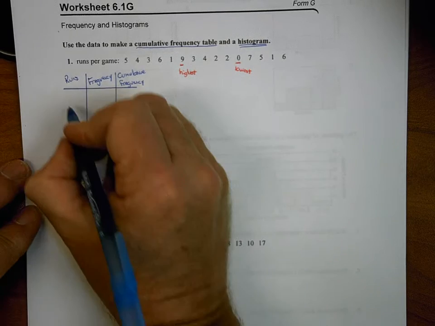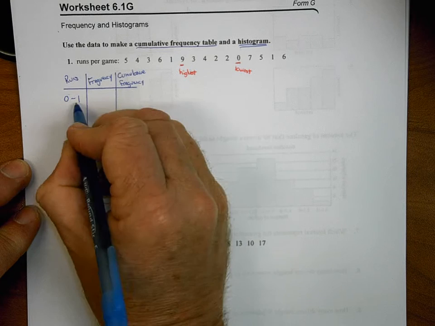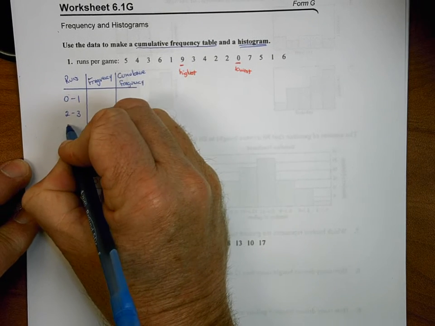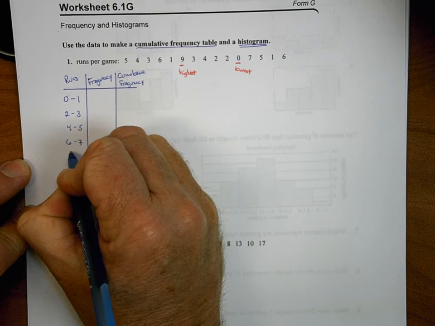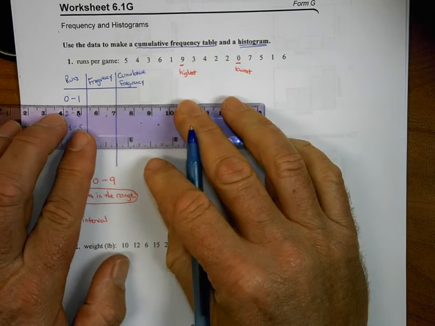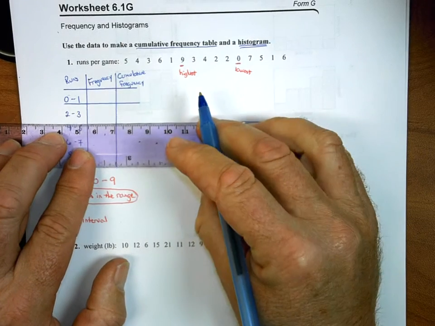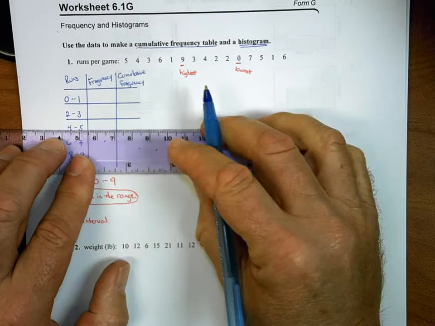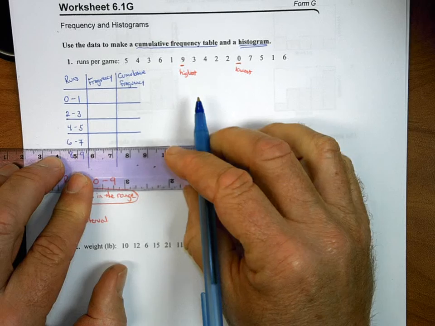So that means my first interval would be 0 or 1 runs. That's 2 runs. My next interval would be 2 to 3 runs. My next one would be 4 to 5. My next would be 6 to 7. My next would be 8 to 9. That would be my last one. I'm going to use that to create my columns in my table. And this ultimately, as you will see, will be used to create my histogram as well, and how many bars I'm going to create in my histogram when I work it out.